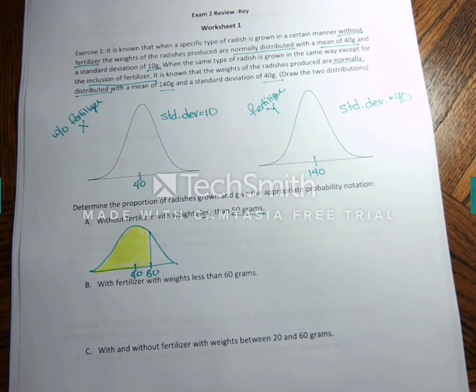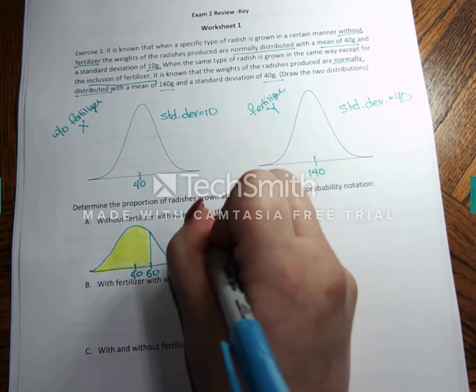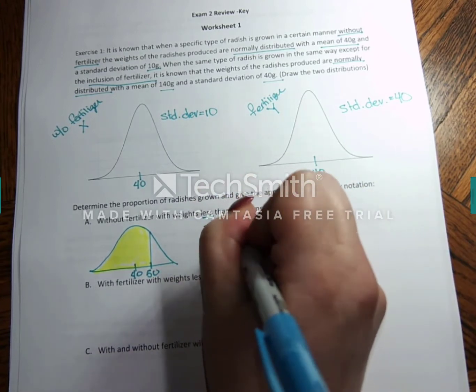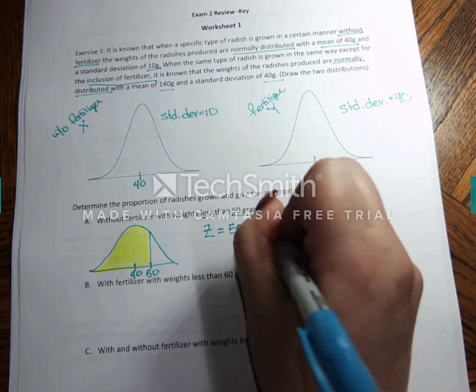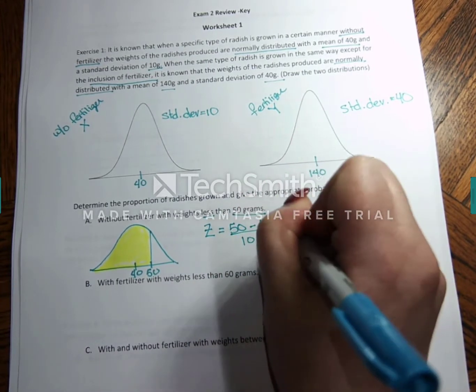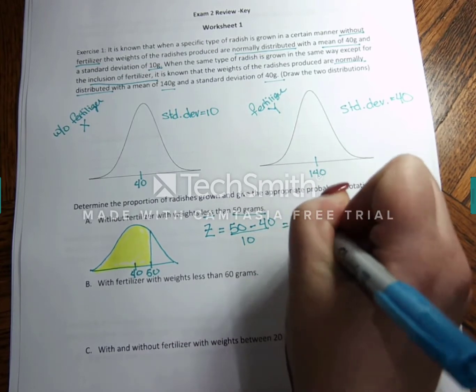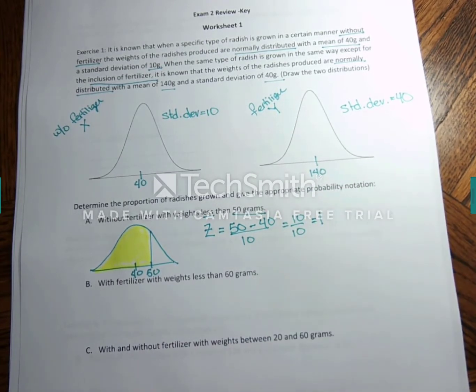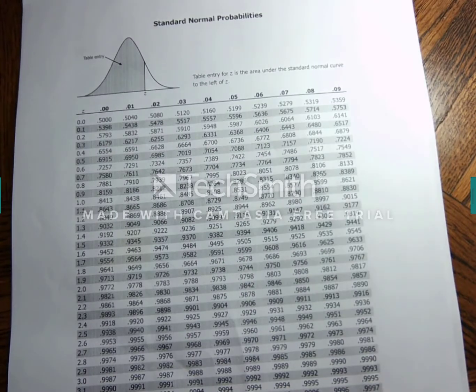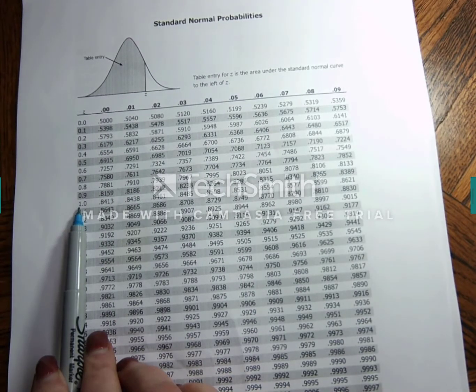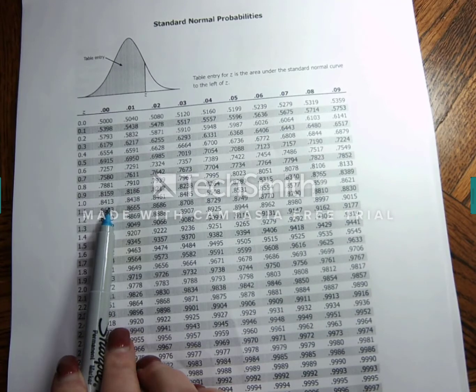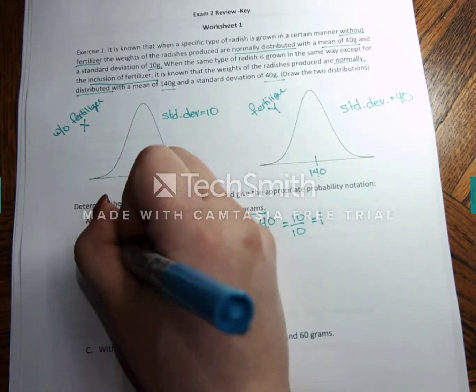To do that, we first need to find our z-score. So we know that z is equal to 50 minus the mean divided by the standard deviation, which is equal to 1. And then the next thing we can do is use our standard normal table. Remember that your standard normal table will always tell you the area to the left. So looking at our standard normal table, here is our z-score of 1, and it has 0.8413 area to the left.